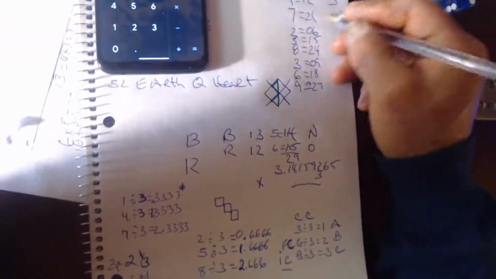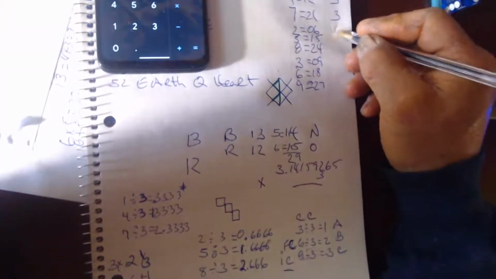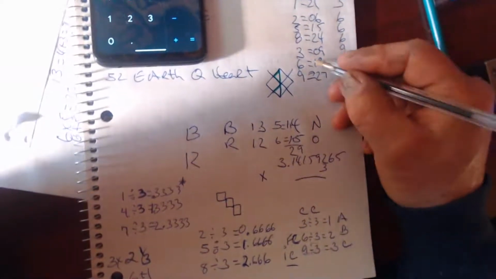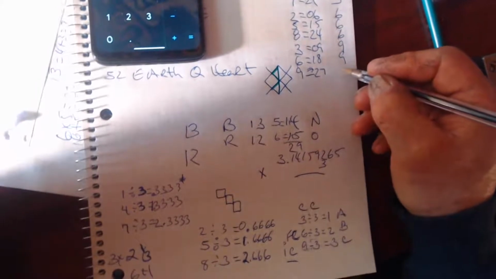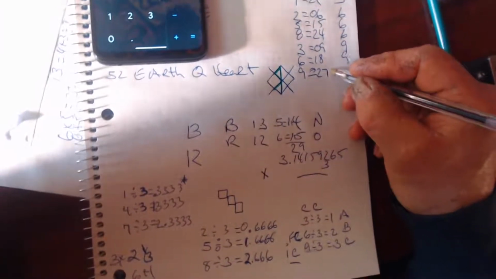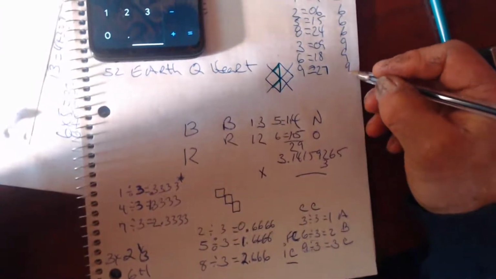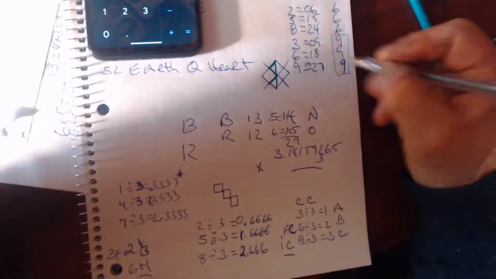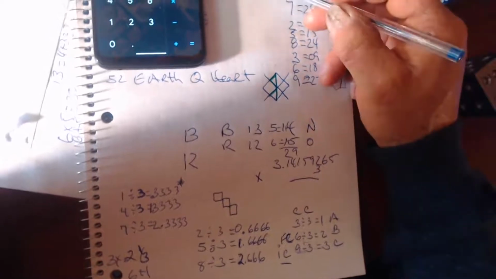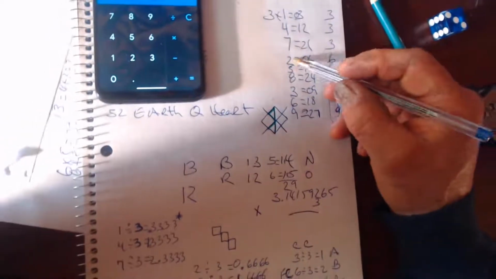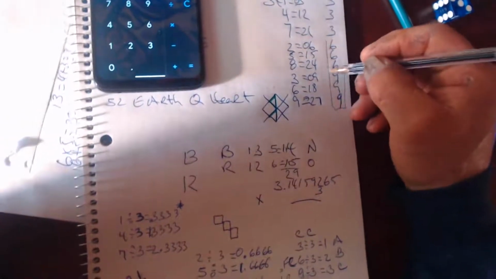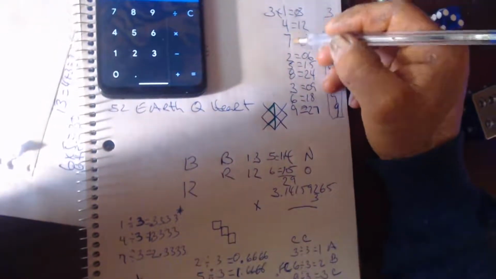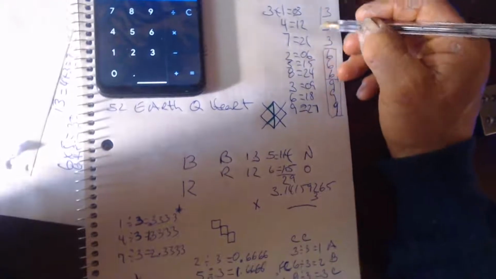1 and 2, 3. 0 and 6, 6. 1 and 5, 6. 2 and 4, 6. 0 and 9, 9. 1 and 8, 9. 2 and 7, 9. So your 369 creates 999 when multiplied by 3. Your 258 will create 666 when multiplied by 3. And your 147 will create 333.